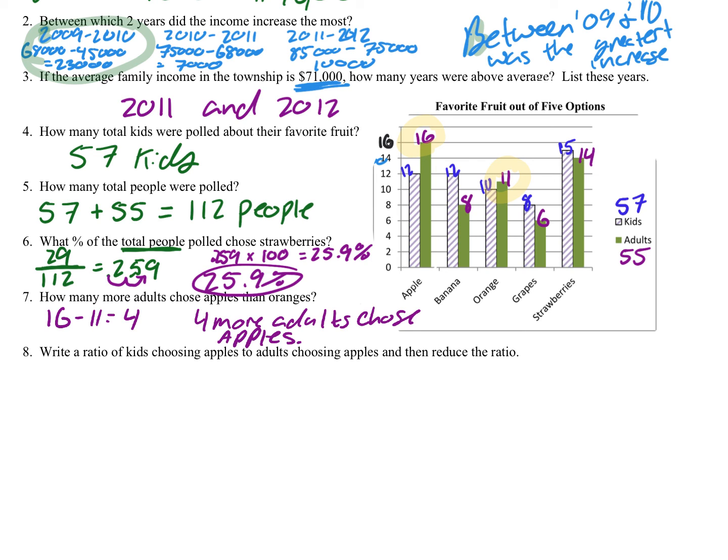All right. Now it asks us to write a ratio of kids choosing apples to adults choosing apples. So a ratio we can write in one of two ways, but for our purposes here, we're going to use a specific one. So ratios can be written as a fraction, A over B. They can be written with words, A to B, or they can be written with a colon, A colon B. All of these can be read like we had the word, which is A to B.